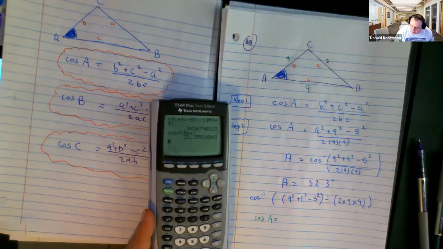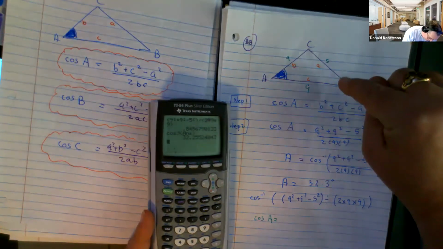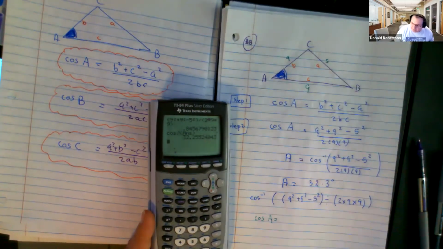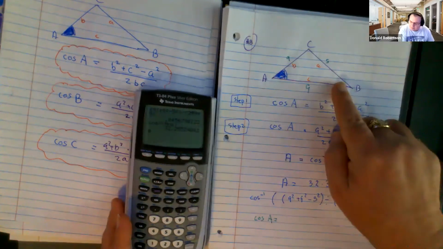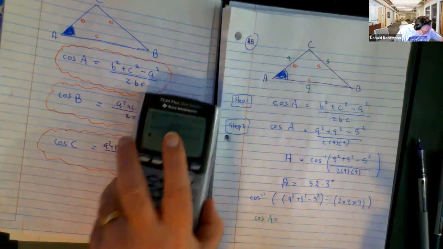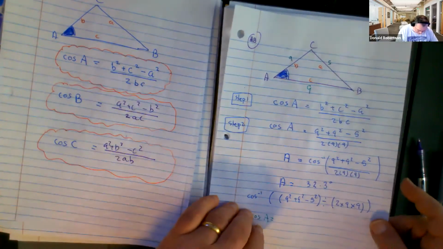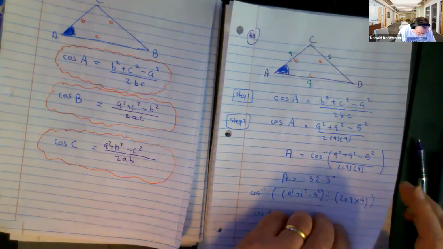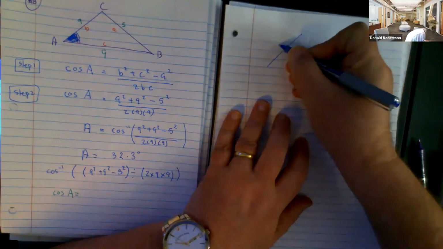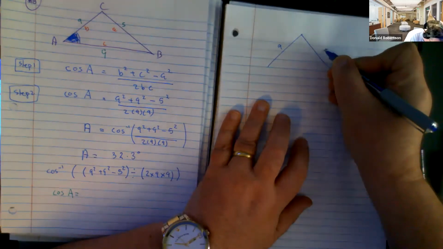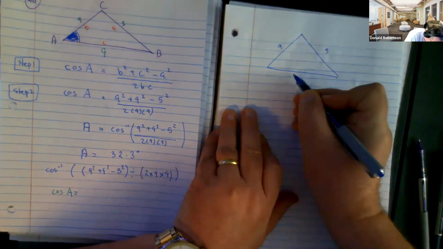Are you comfortable with how to find a missing angle when you're told 3 sides? Now, if I wanted to find angle B, this one here, there's actually 2 totally different ways to do it. And the reason why there's now 2 ways is if I redraw that triangle, I know this is 9, I know this is 5, I know this is 9.